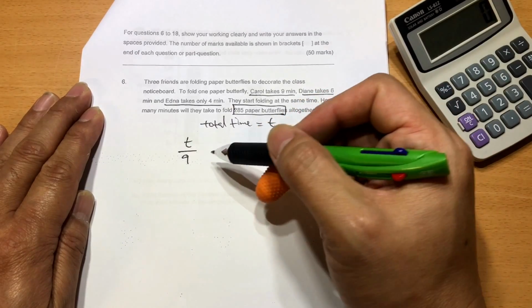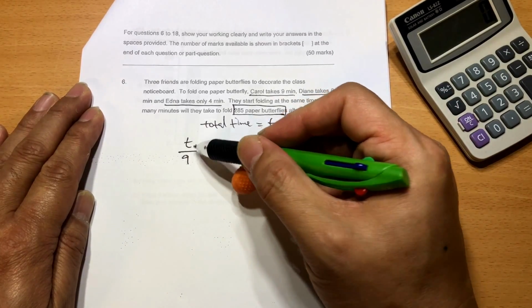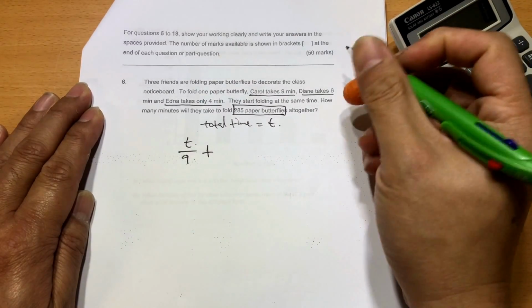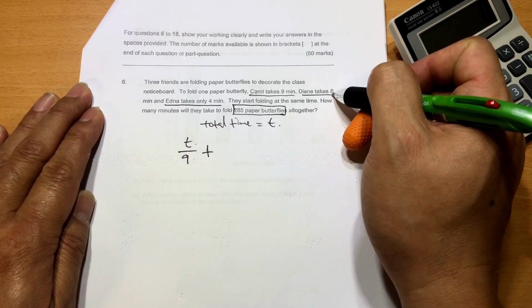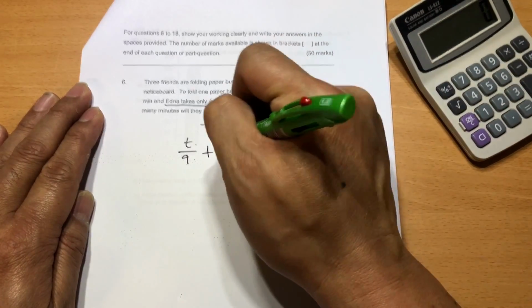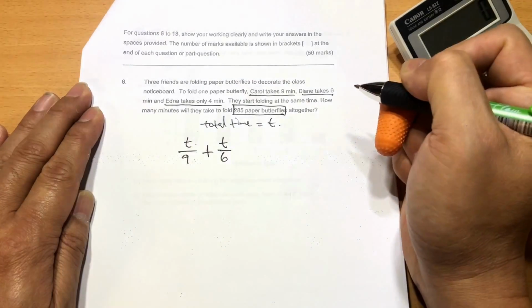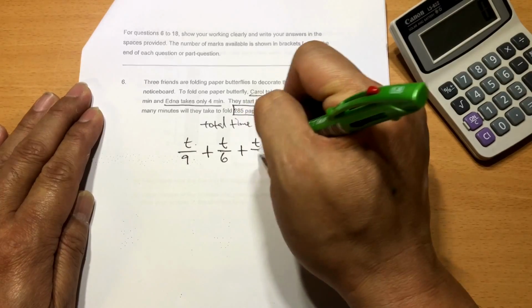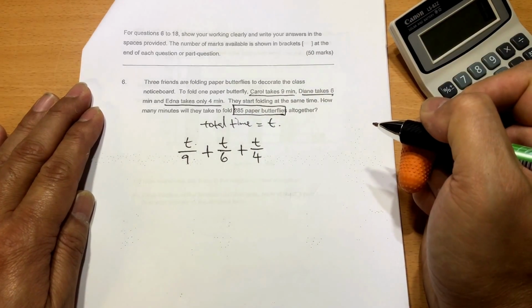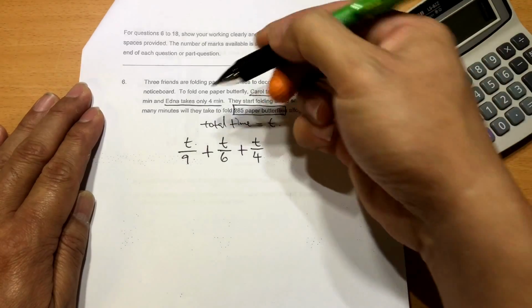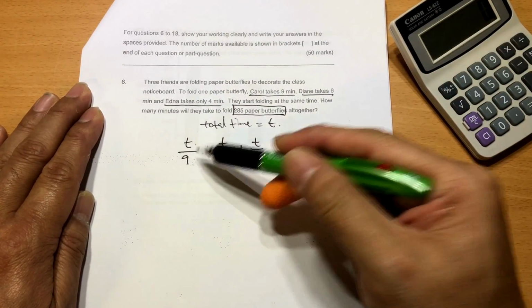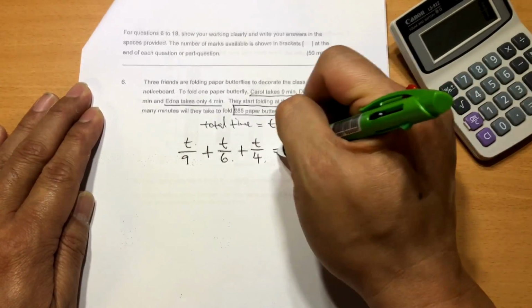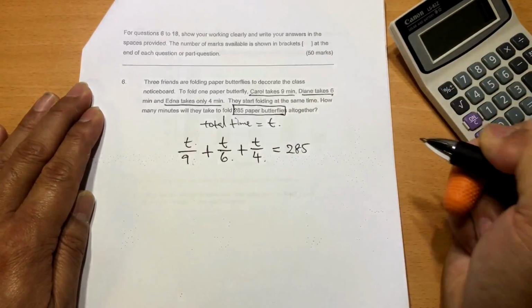So how many she makes in that period of time is simply the time divided by how long she needs, which is 9. Let's add that to what Diane does. So Diane takes 6 minutes. So the number of butterflies that she makes in that total time will be T divided by 6. And what about Edna? Same thing there. T divided by 4 will be the total number of butterflies that she makes. So the total that Carol, Diane, and Edna make in total time T is equal to 285 butterflies.